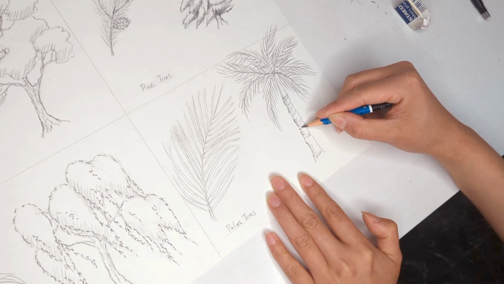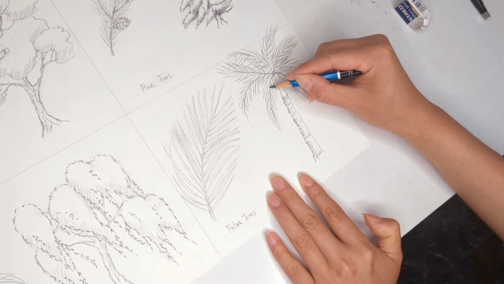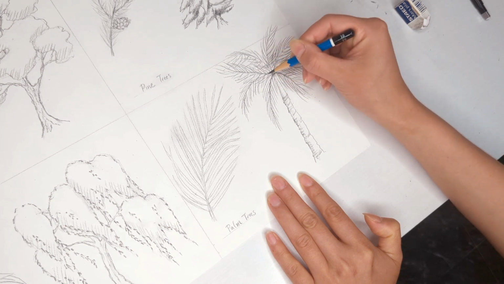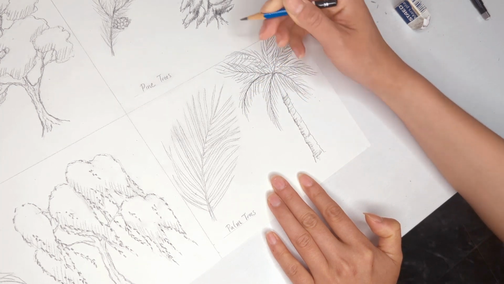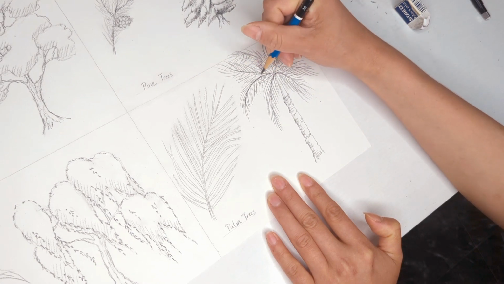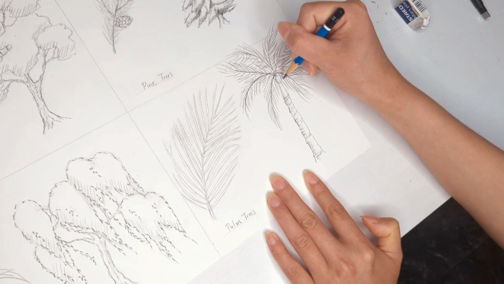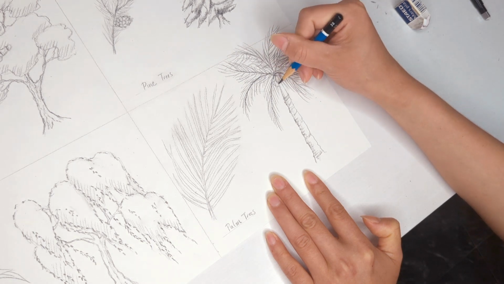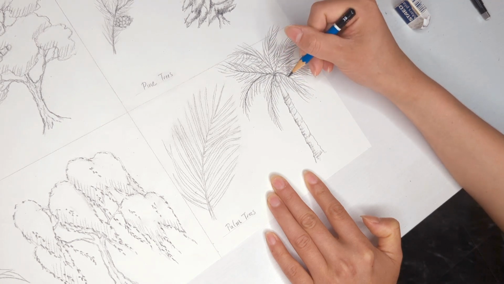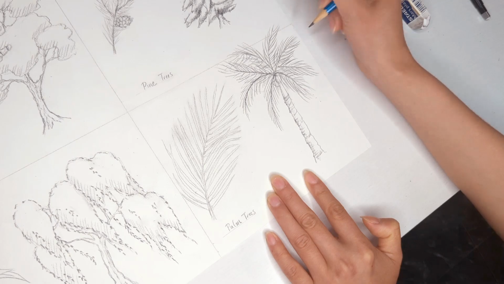Give it a little shading. Maybe darken the center lines a little bit. You can add some coconuts. But yeah, that's pretty much it.